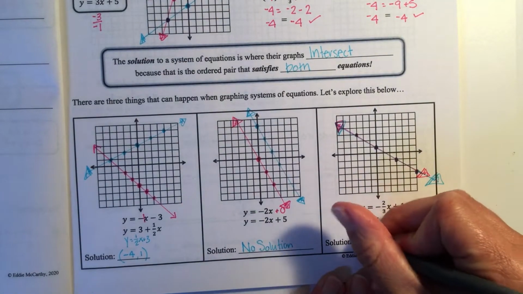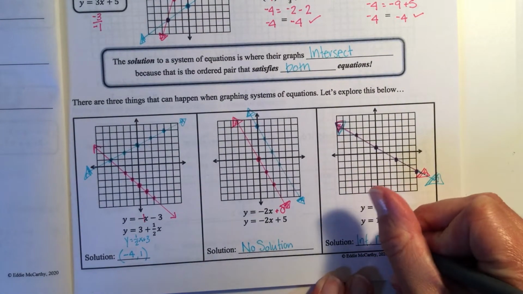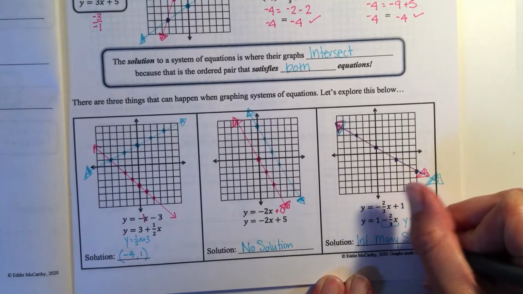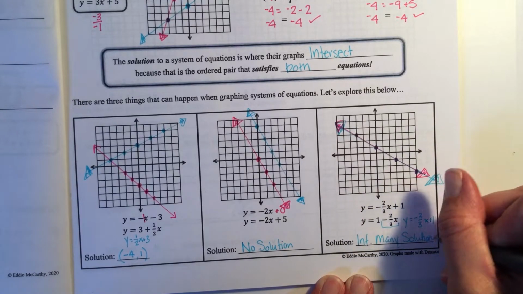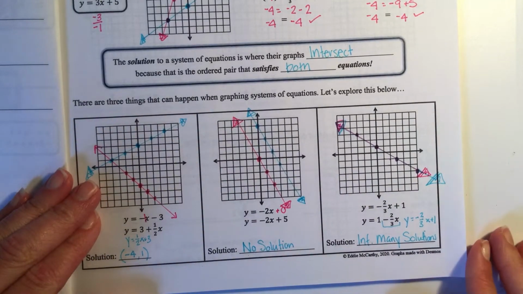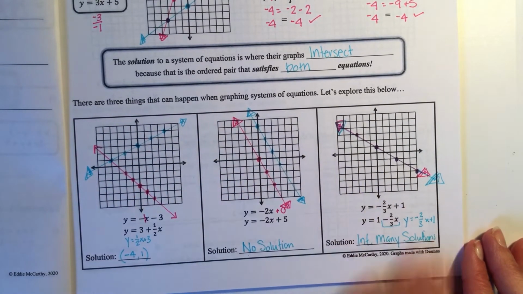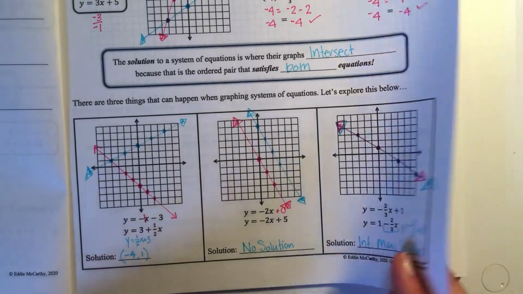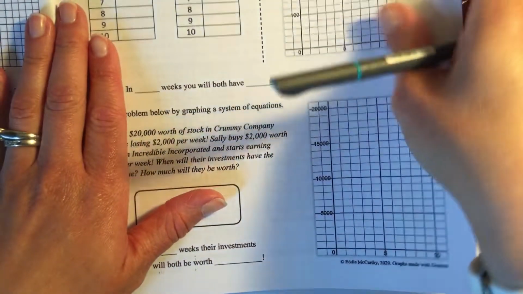So this one is infinitely many solutions. And you guys have seen that before when we're solving equations, just not with a system yet. So these are the 3 different situations that you guys are going to arrive at.